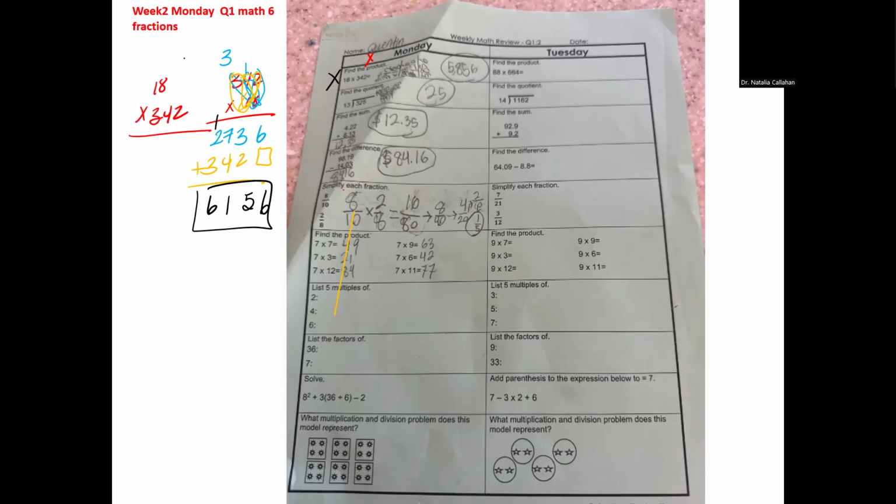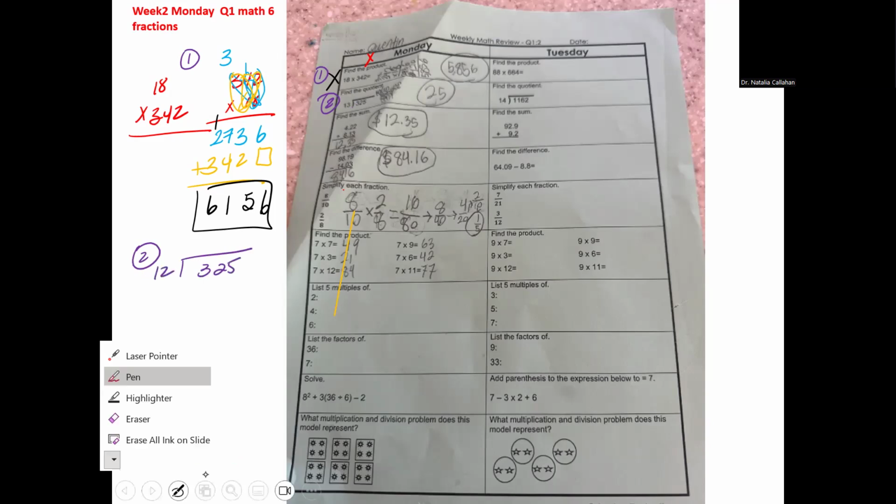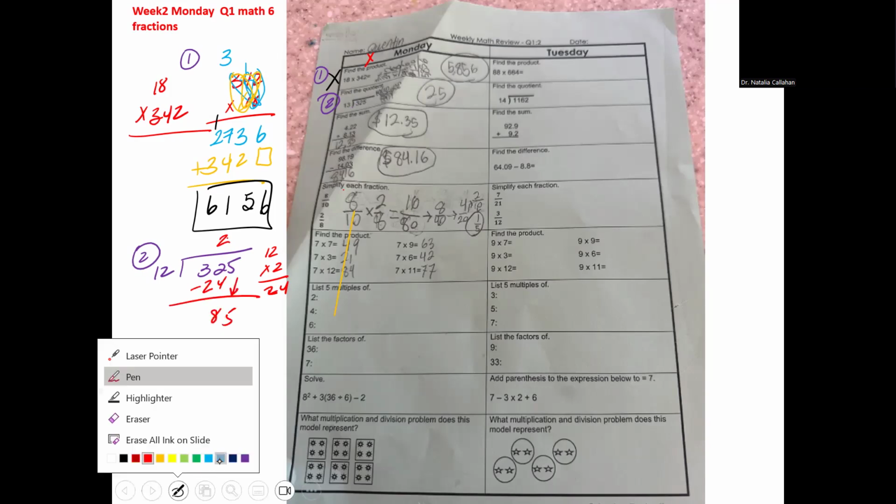Okay, this one right here. So this is number 1. Here's number 2. Number 2, what are you doing? We're dividing, right? Mm-hmm. So 12 times 2 is 24. That's pretty close, right? So put 2 right here, 24. Subtract it. I'm going to get an 8, bring down the 5. And then I'm going to do, okay, 12 times 1 is close to 85.